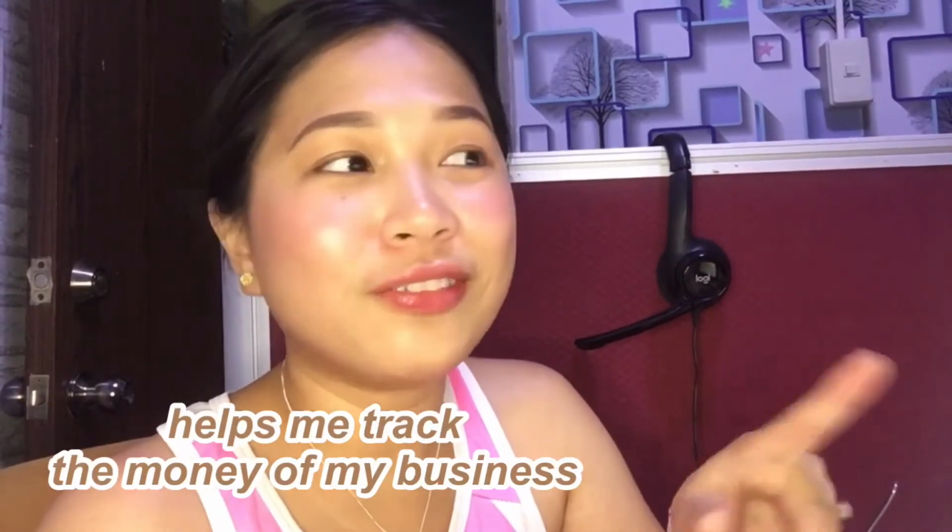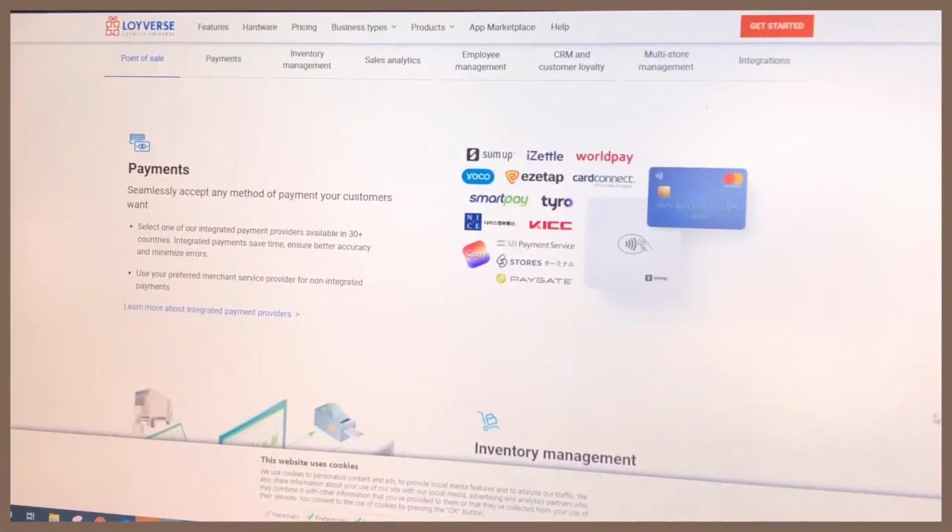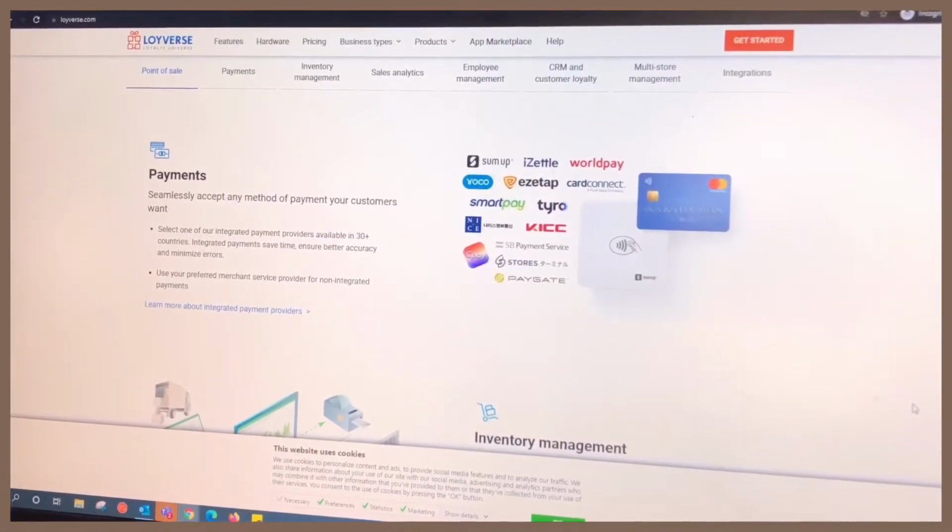This is a tracker that helped me track the money of this business. If I started out this milk tea business, I should have the list of the incoming money and the outgoing money. So, let's go. This is the POS system that I use.